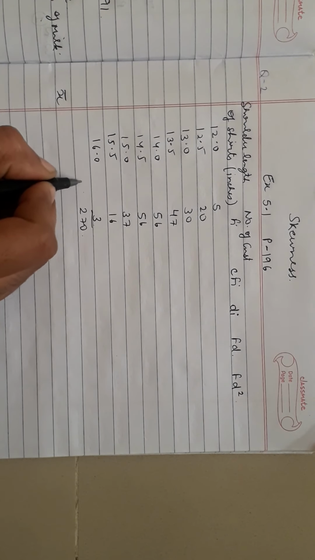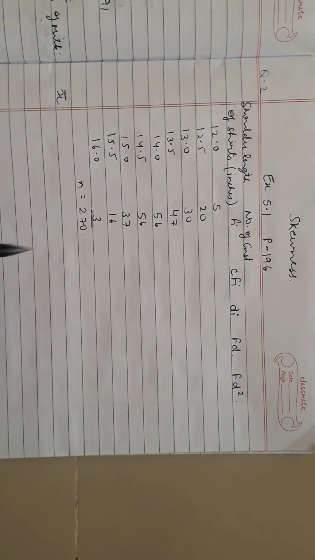The total value of n comes as 270. Now what we have to find out: T-shirts of 270 customers are given according to the shoulder length in inches. Find Karl Pearson coefficient of skewness from this data and interpret it.